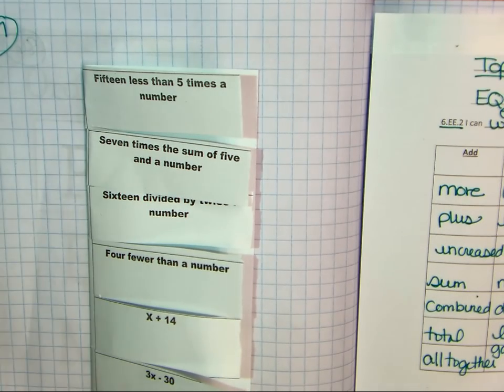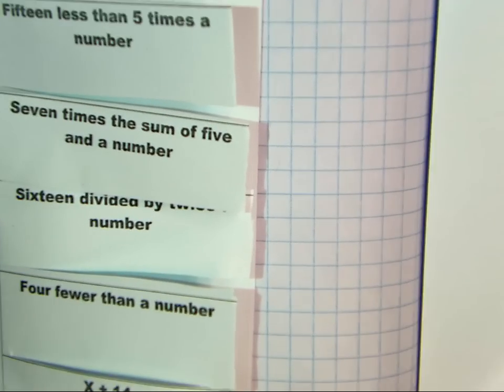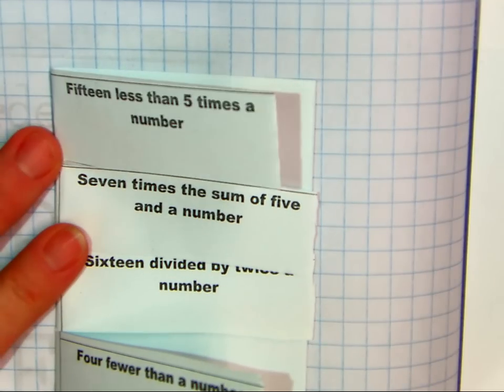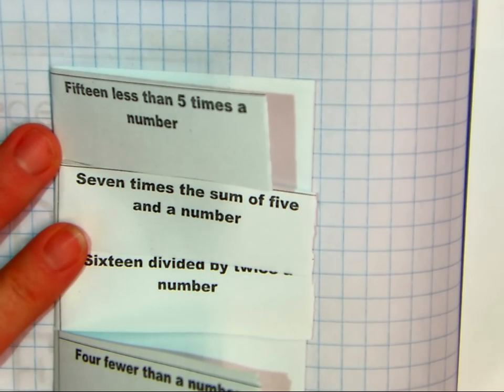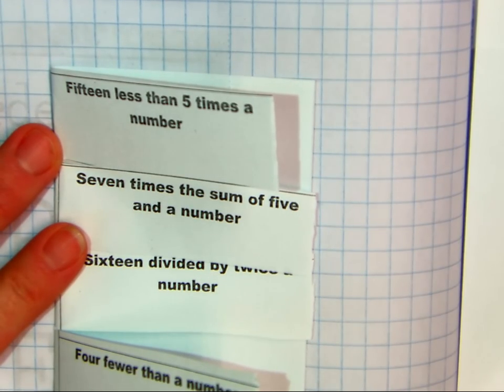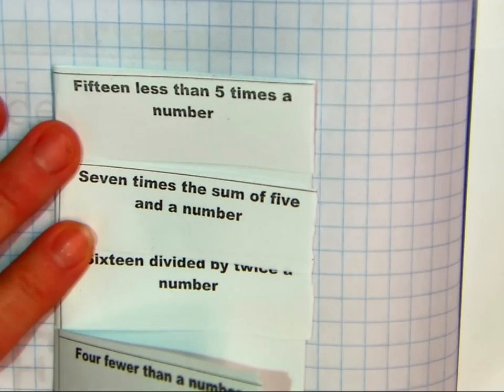And what we're going to do is translate some expressions that are in verbal form, and put them into numeric form. If you wanted, so that if you opened all of them, you can open one of them and do lines. Yeah, you could do lines if you wanted to.